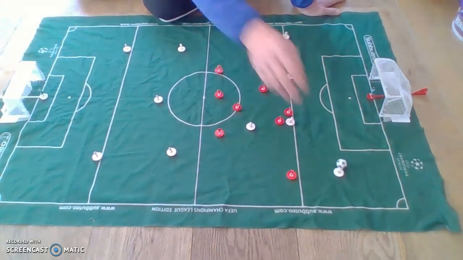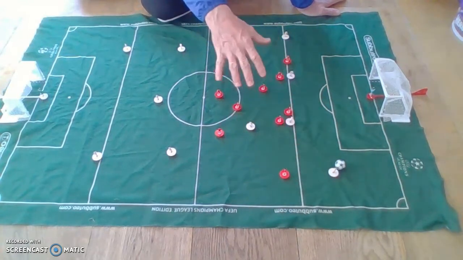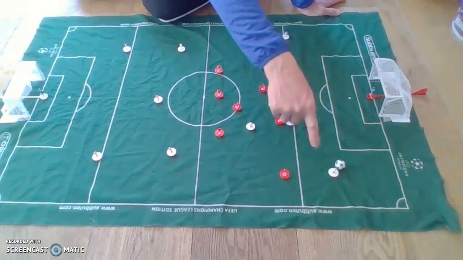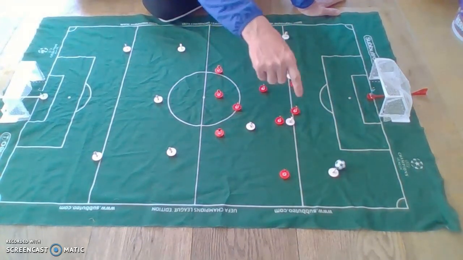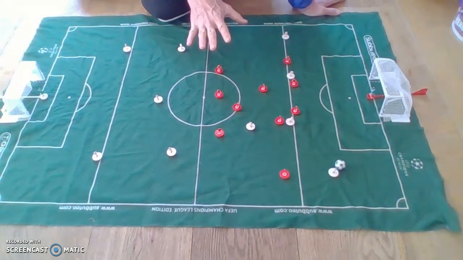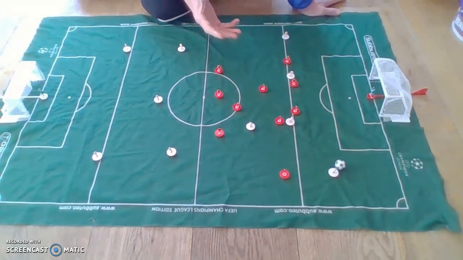and create overloads. But the moment you go past a player and it disrupts that defence, then we're in a position where we can start to create overloads and get more players into the key area where you score goals than they will have defenders. So dribbling and going past opponents is a very important element of penetration in terms of attacking principles of play.